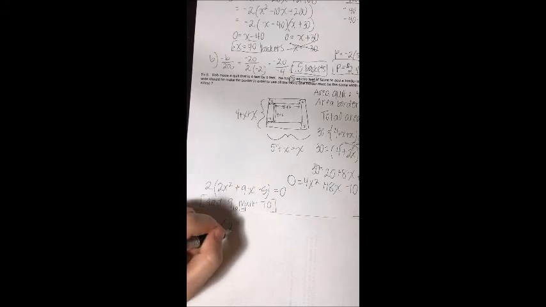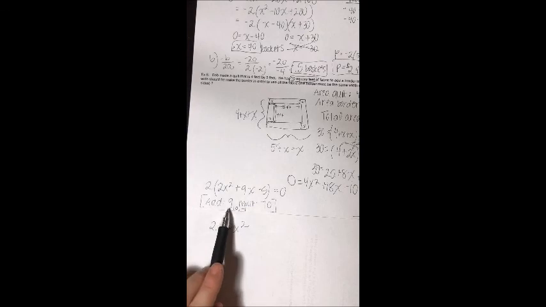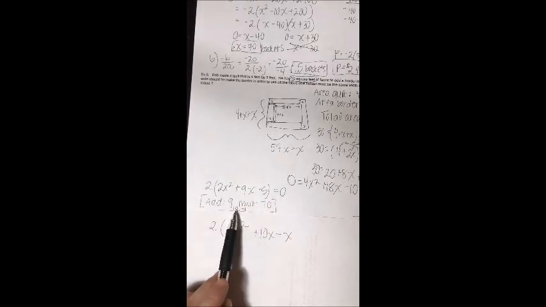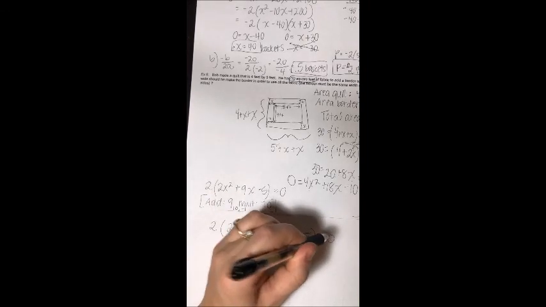From here I'm going to factor. Because I have a coefficient greater than 1, I have to split my middle term. So 2x squared plus 10x minus 1x, because my two numbers I found were 10 and -1, and then minus 5 equals 0.